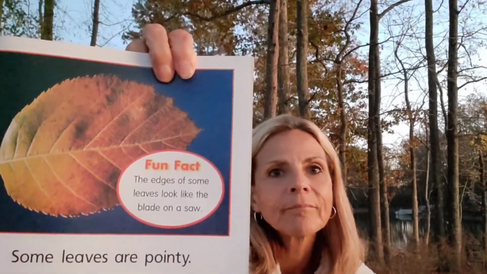Fun fact, the edges of some leaves look like the blade on a saw. Do you think that looks like the blade on a saw? It's kind of jaggedy.